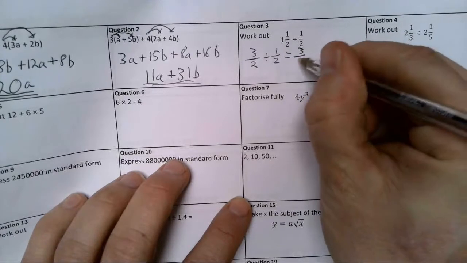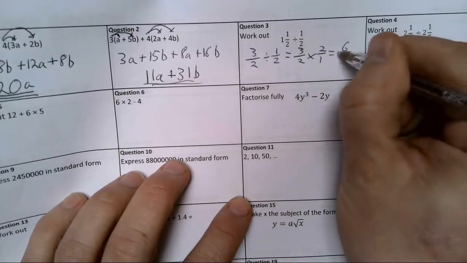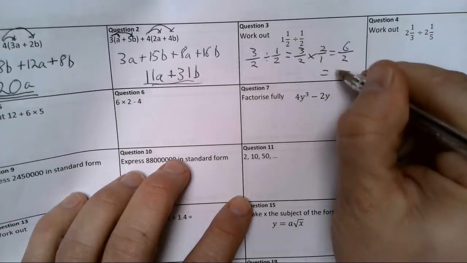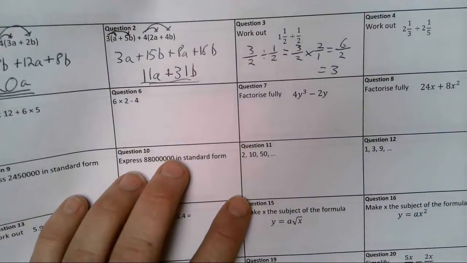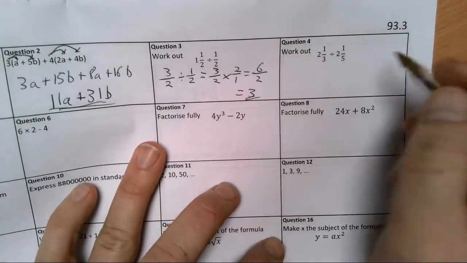So that's the same as 3 over 2 times by 2 over 1, which gives me 6 over 2. So my answer is indeed 3. This one is less easy to see that, so we're going to do this method converting to improper fractions.